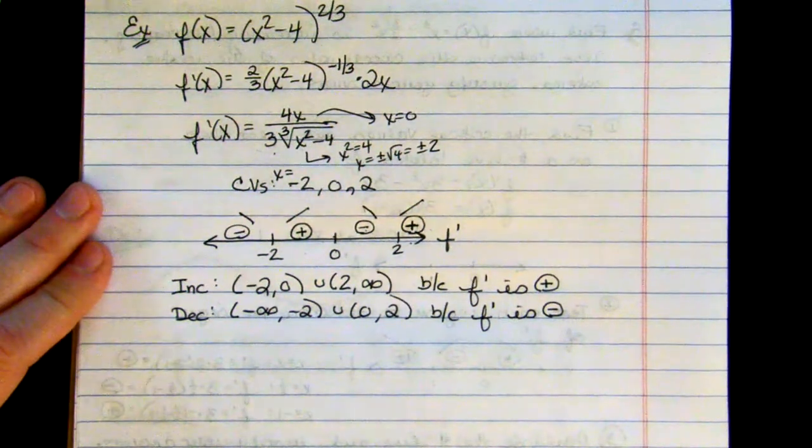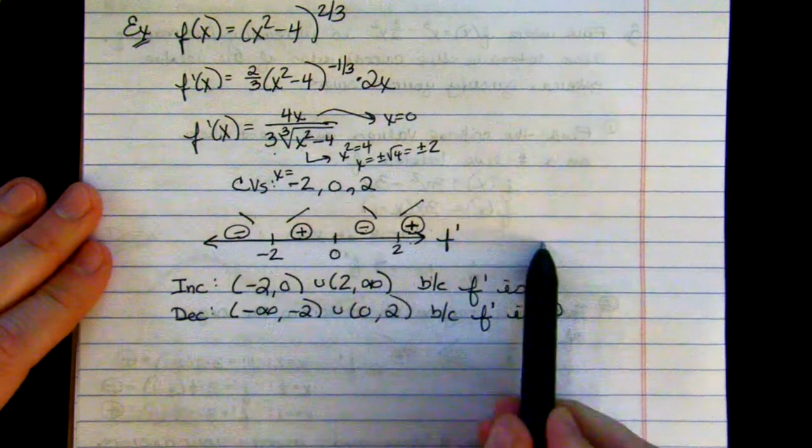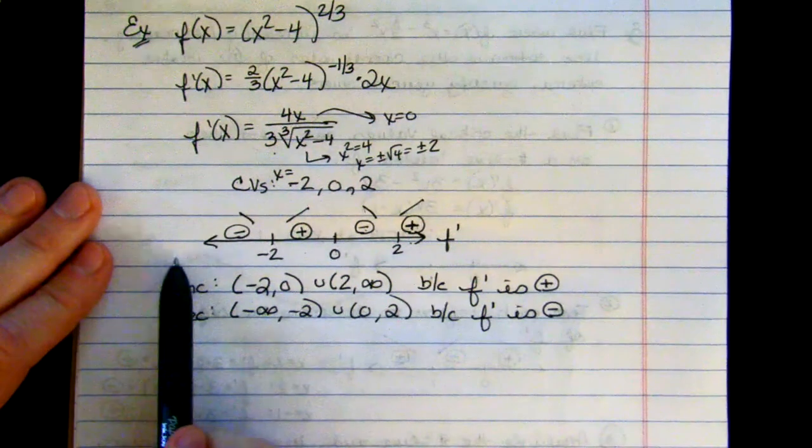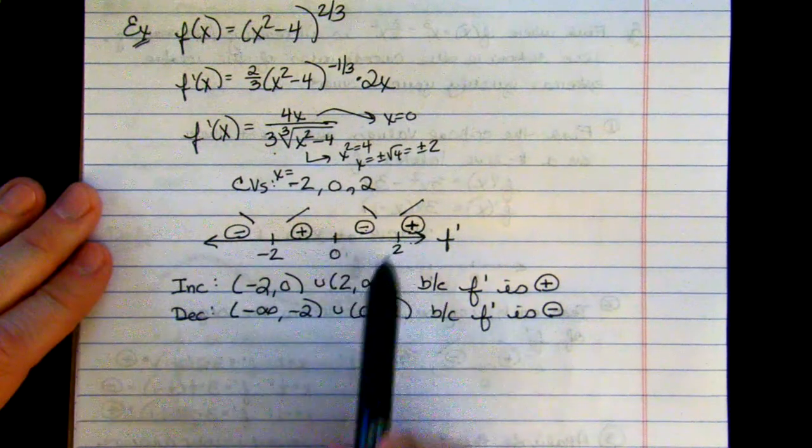We should be increasing from negative 2 to 0 and then 2 to infinity because f prime is positive. Decreasing from negative infinity to negative 2 and then 0 to 2 because f prime is negative.